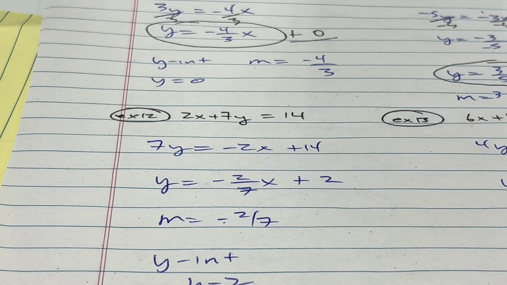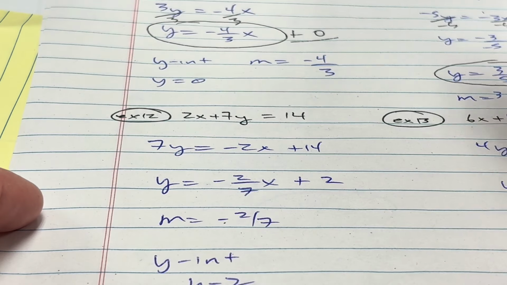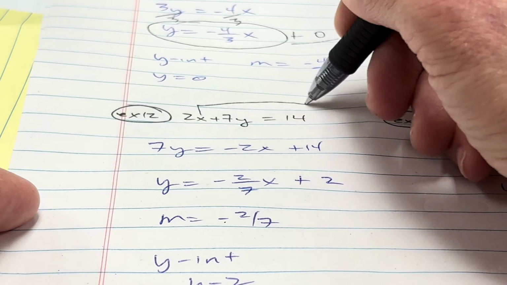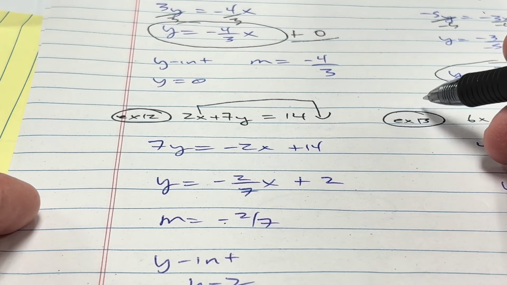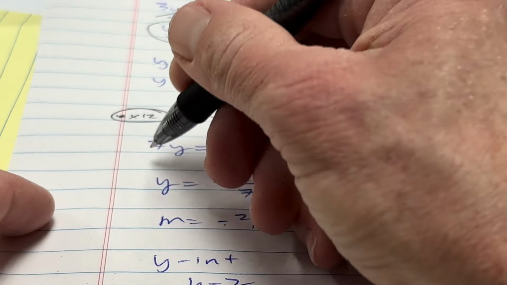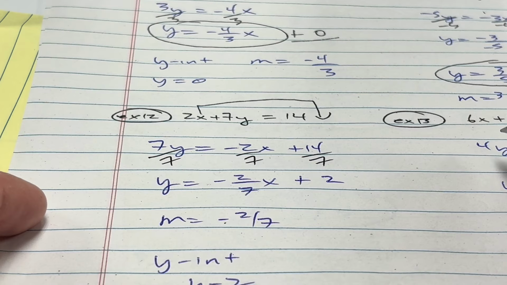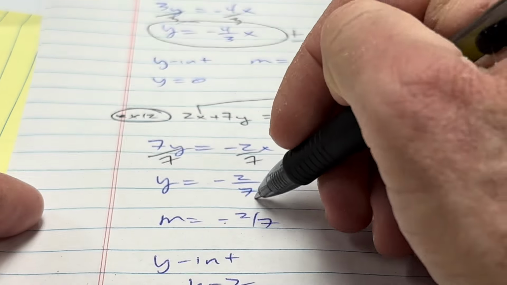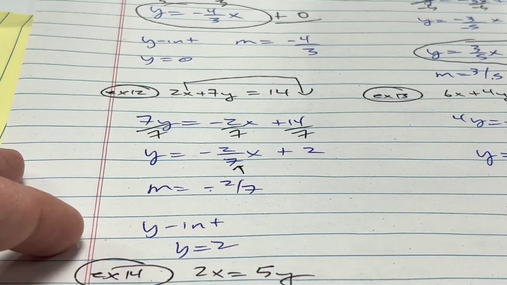This is perfect standard form: ax plus by is equal to c. 2x plus 7y is equal to 14. I don't know if we'll have to put things in standard form later. 7y is equal to -2x on the right side plus 14. I'm going to divide both sides by 7. y is equal to -2/7 x plus 14 over 7. 14 over 7 is 2. That's the slope, and the y-intercept is +2.